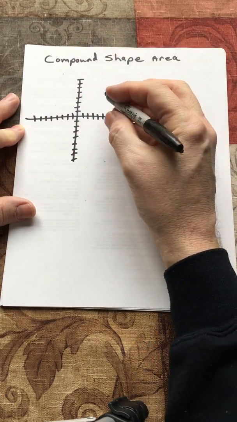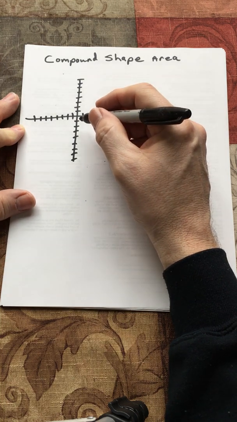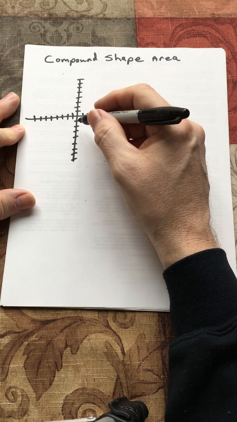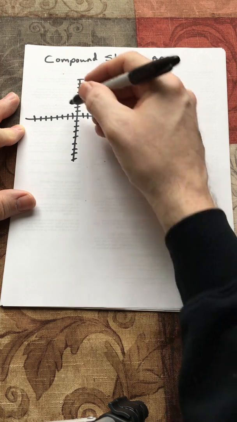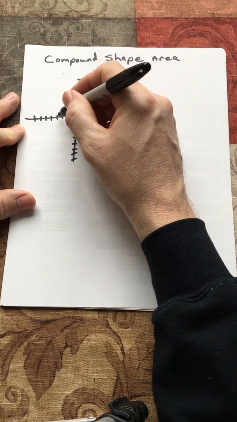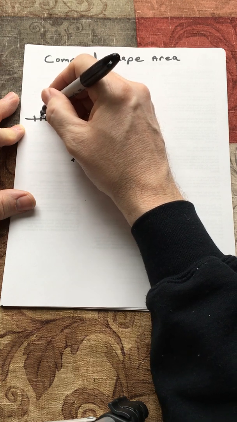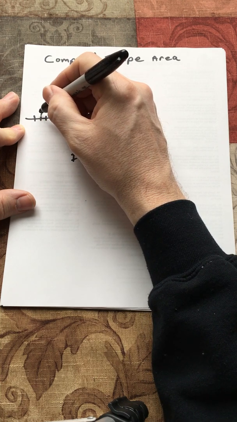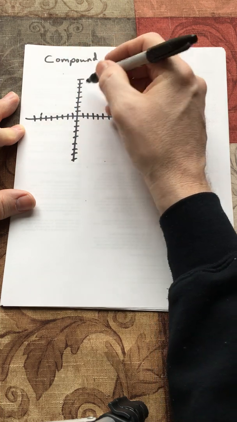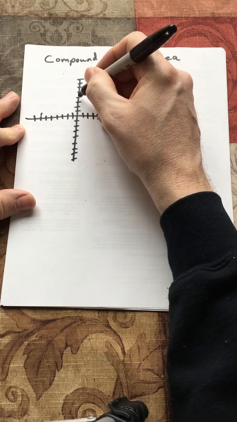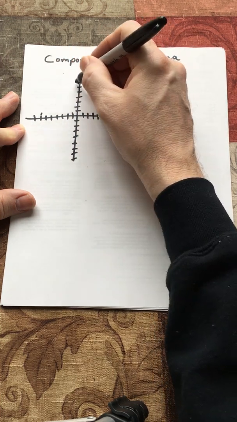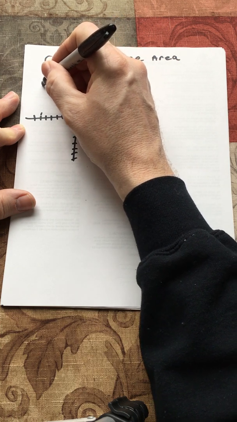Okay, let's put in something. Let's go to 7 here, 1, 2, 3, 4, 5, 6, 7. And I'm going to go up to, let's see, let's go up to 7 again, 1, 2, 3, 4, 5, 6, 7. Okay, and where they meet, I'm going to put 1 point.